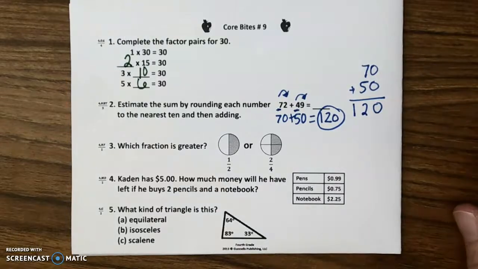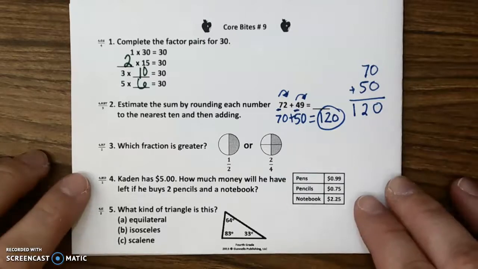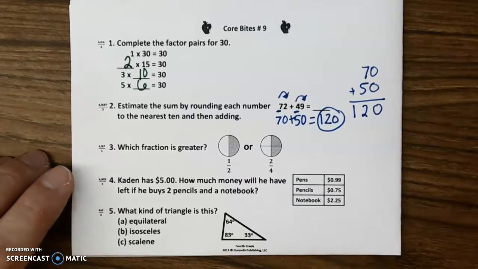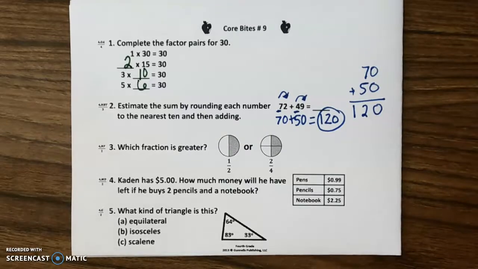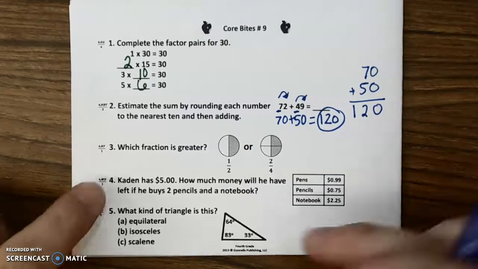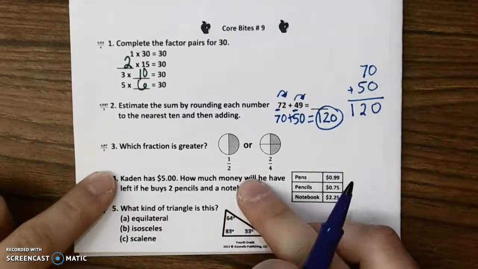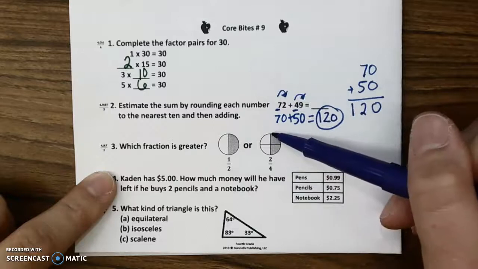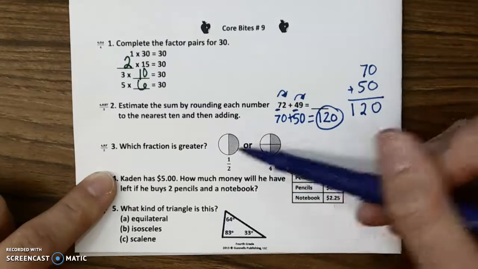All right. Your next one asks you about the fractions. So for the fractions, if you notice, they are the same area shaded in on both of them.